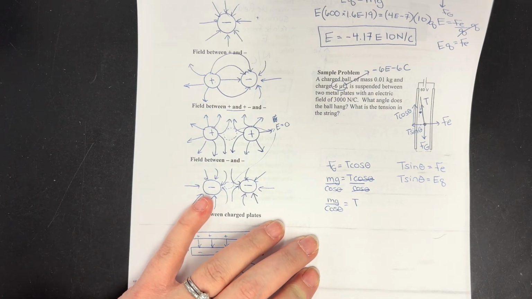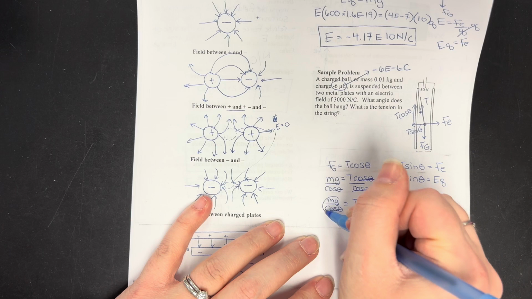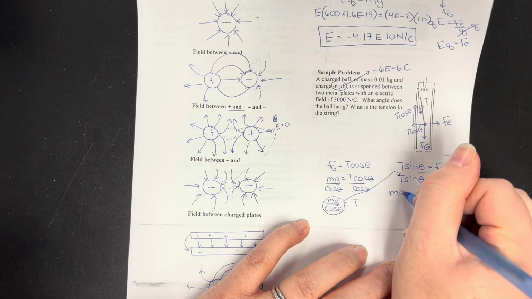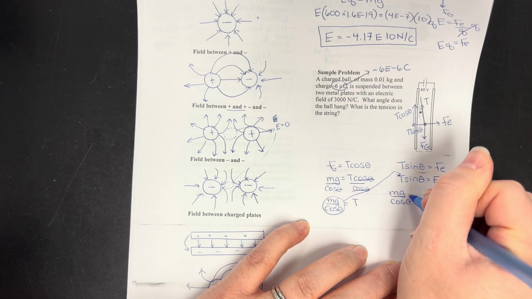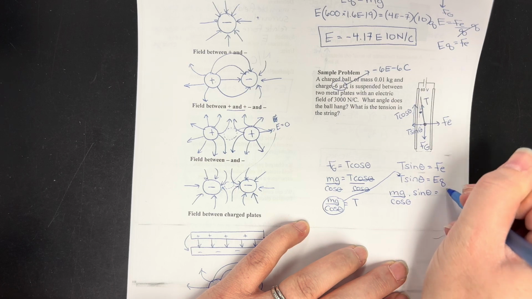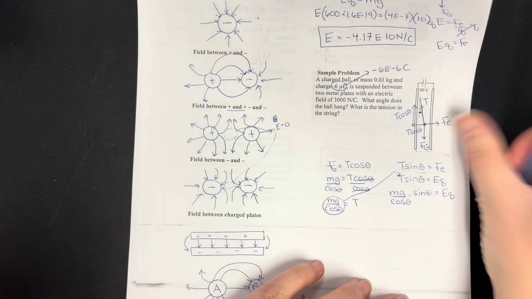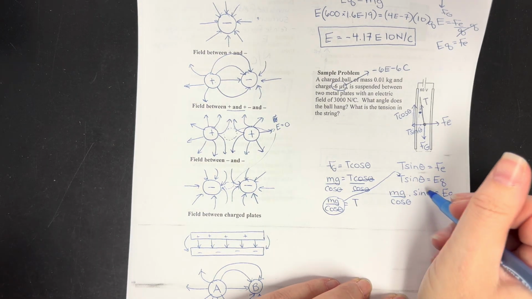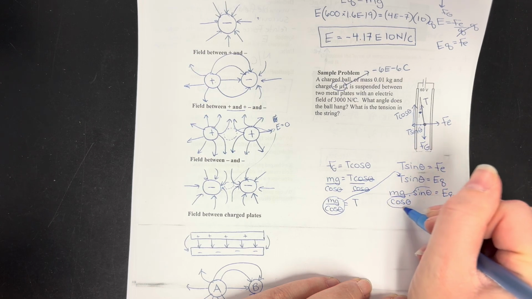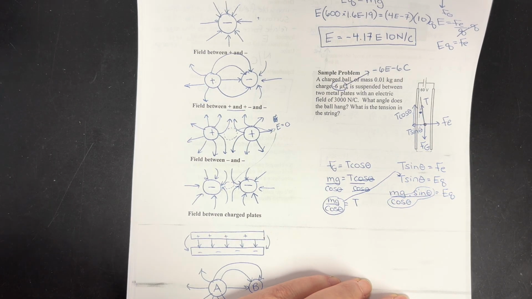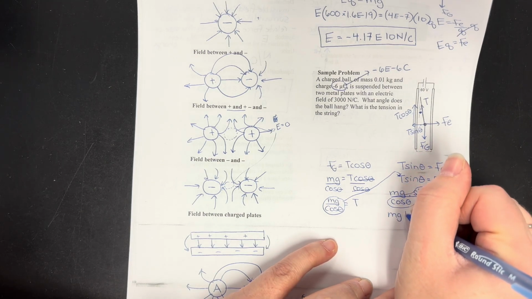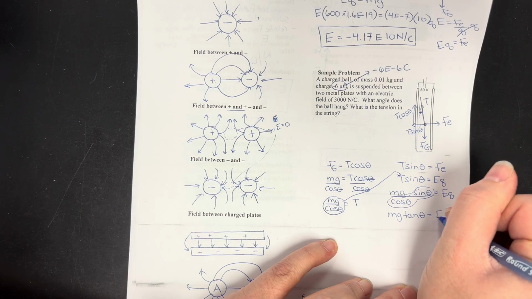Now, some of you might be thinking, Mrs. McBride, how does that help you? Well, I'm going to do a little math here. I'm going to bring this over here. This is going to give me mg over cosine theta times sine theta equals EQ. Well, those of you who brought your math hat, what is sine divided by cosine? I'm hoping you are all just screaming into the computer, tangent, that sine over cosine is tangent.